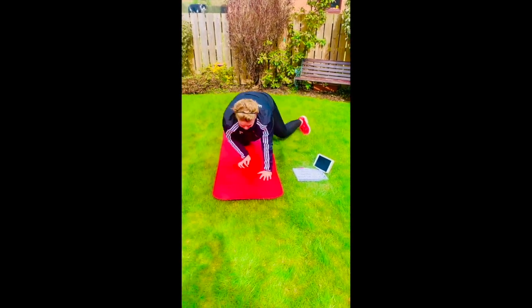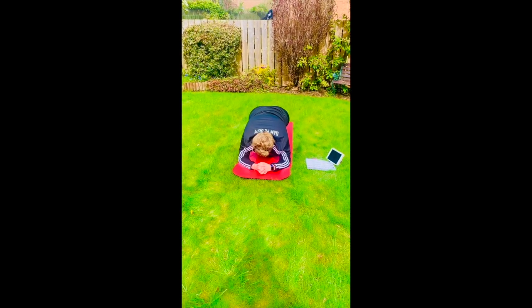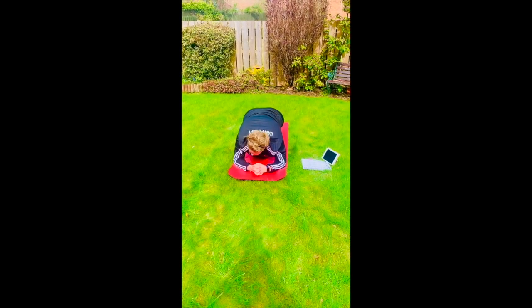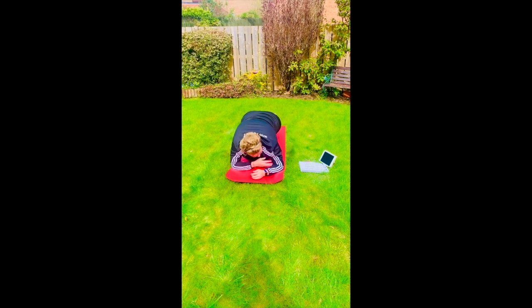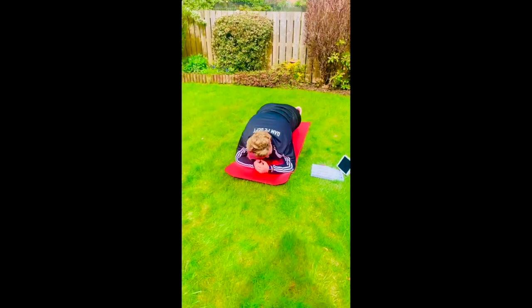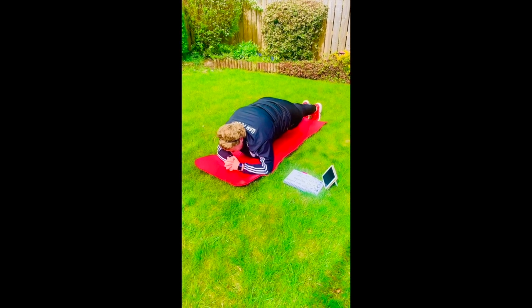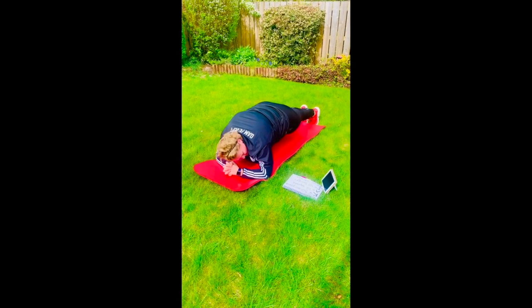Oh, the iPad's died. Okay. When you're doing your plank, make sure that your shoulders are over your elbows. You don't want to be leaning too far forward and you don't want to be leaning too far back. Make sure you're breathing. Keep your legs straight and your back straight.